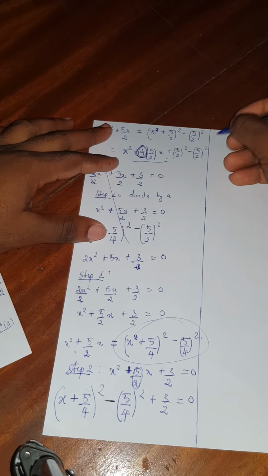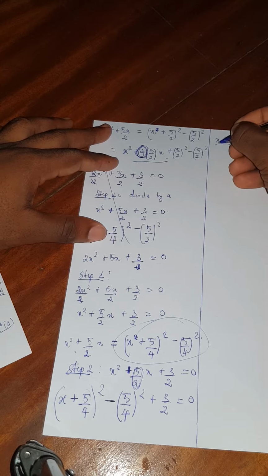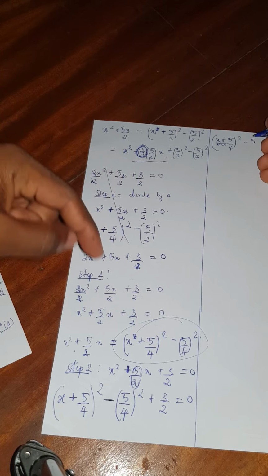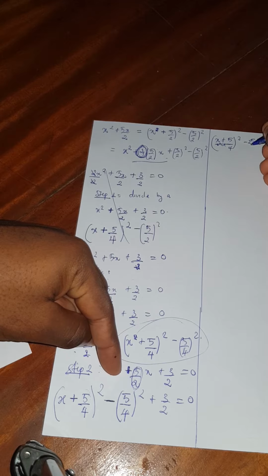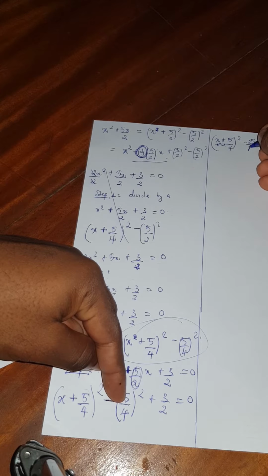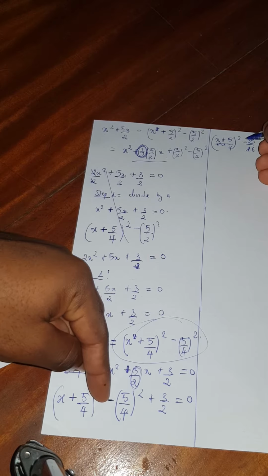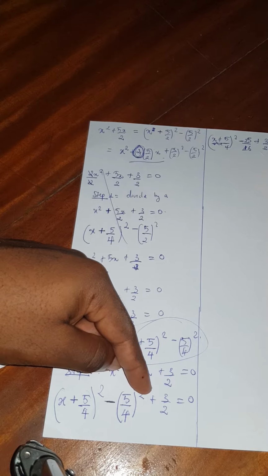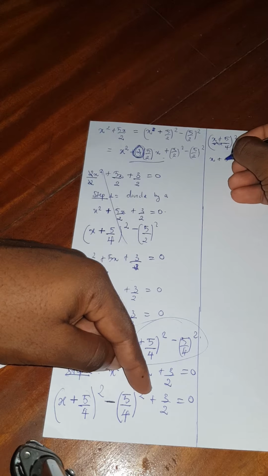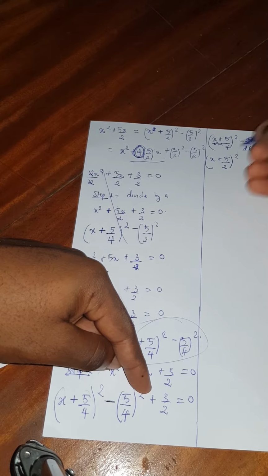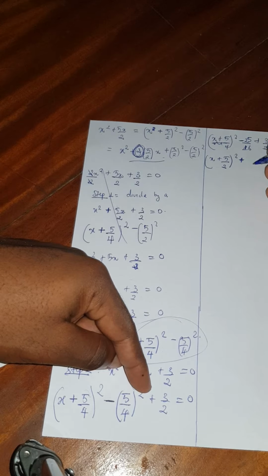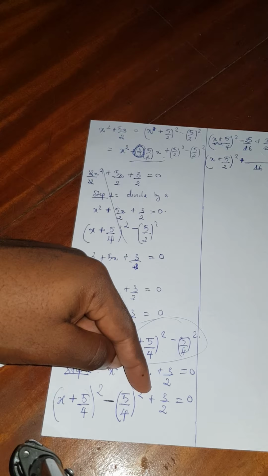So you are going to have x plus 5 all over 4 all squared minus 5 squared is 25 all over 4 squared is 16. The minus is outside, so it's not affected by the square. Plus 3 all over 2 is equal to 0. So I can do the plus 3 here and have the plus outside and do all over the lowest common multiple of 16.